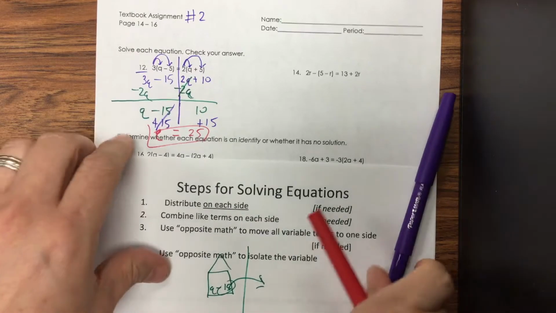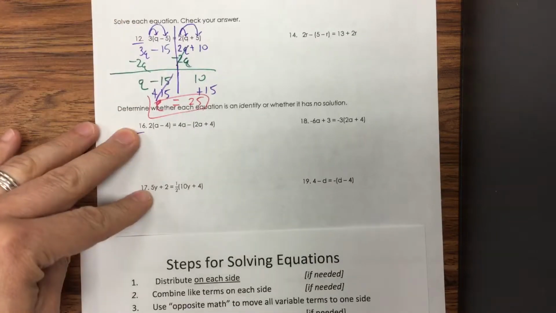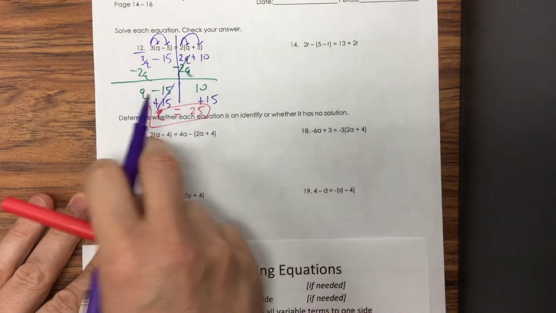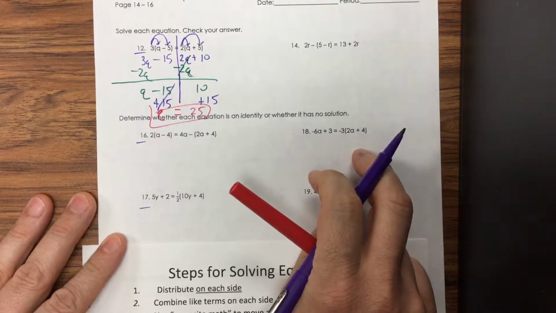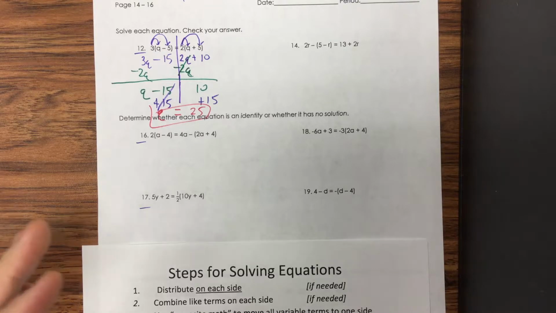Let's take a look at these. These are the same steps, but these are all going to be special cases. We're going to have the OMG moment where the variables go away, and you're either left with a situation that's true, like 6 equals 6.